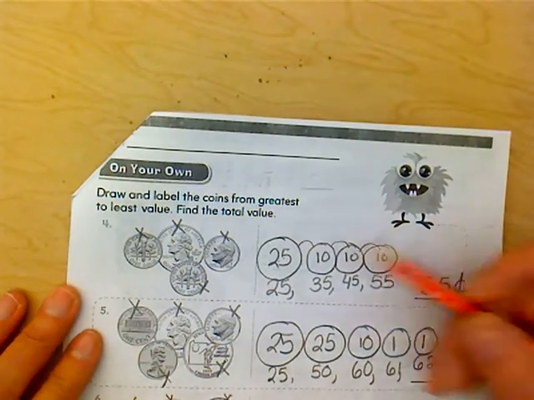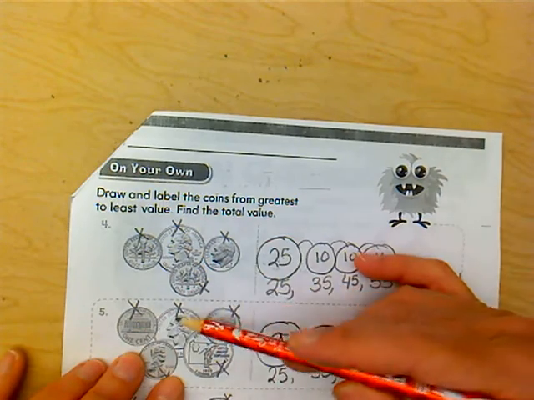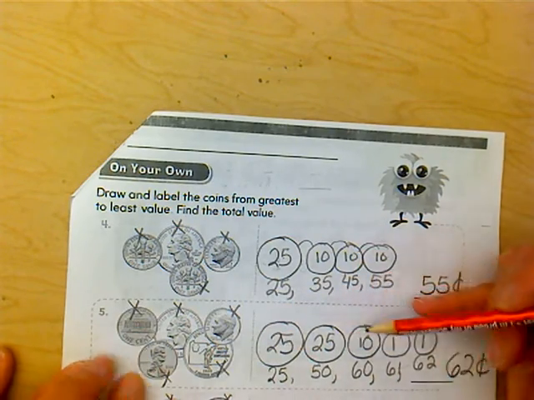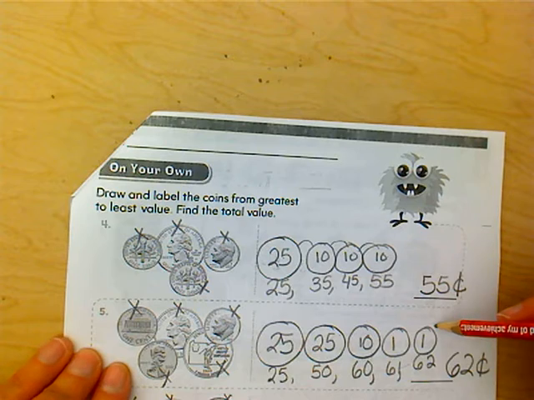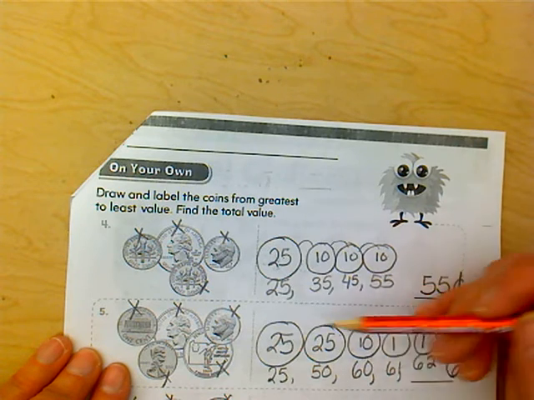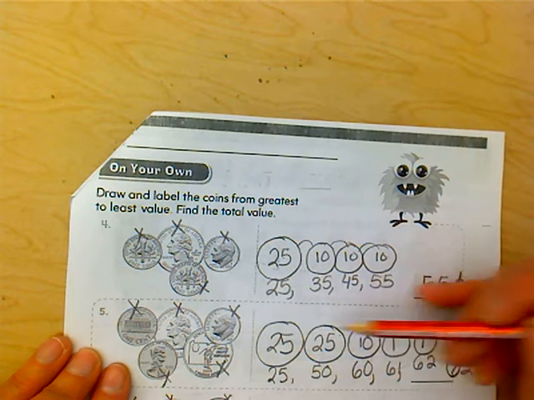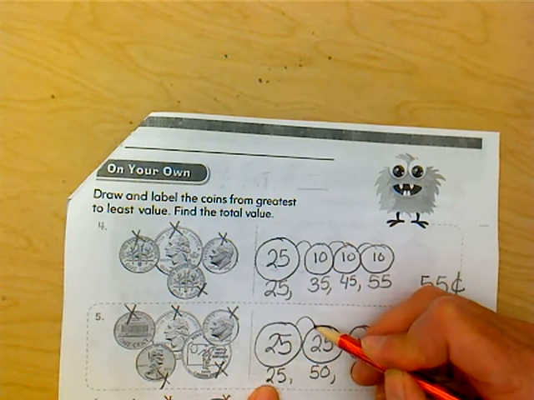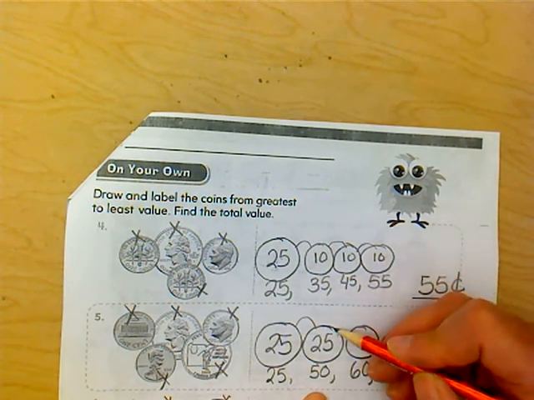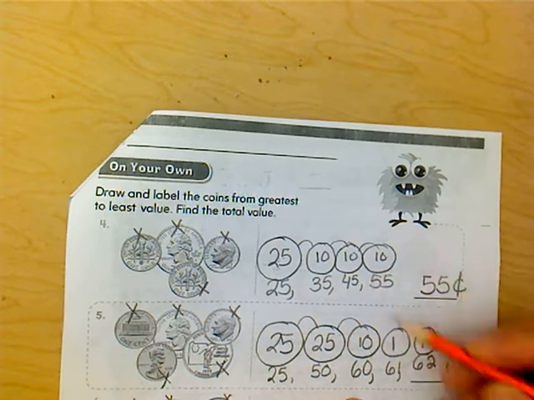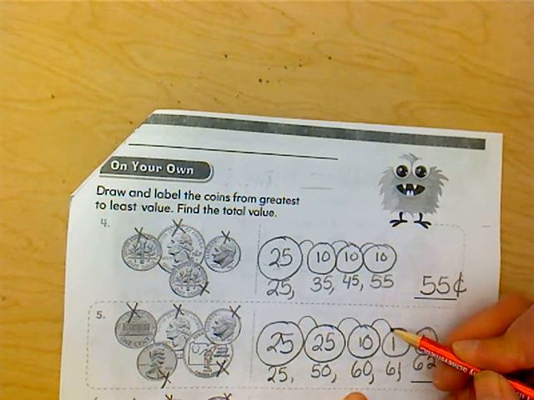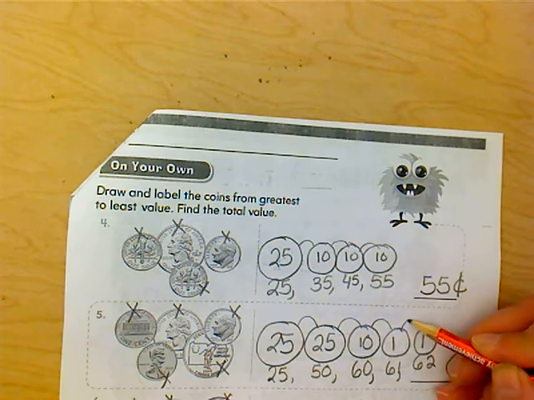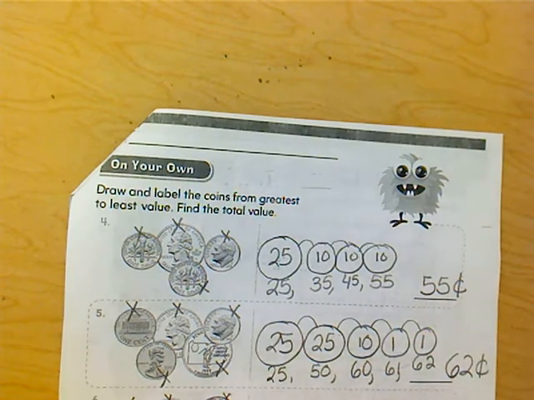And now we are looking at these 5 coins, 2 quarters, there they are, 1 dime, and 2 pennies, making sure that you always put them in order from the greatest value to the least value. 25 going up 25 gives me 50. 50 going up 10 gives me 60. 60 going up 1 gives me 61. And going up another 1 gives me 62.